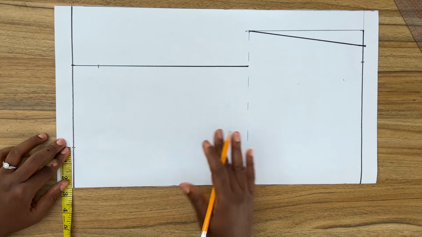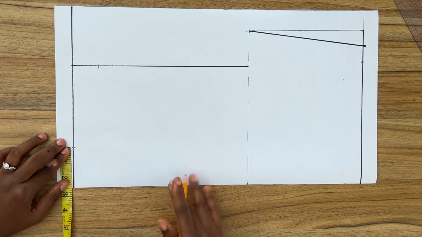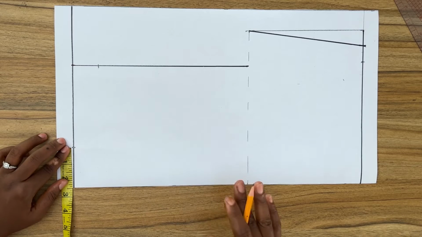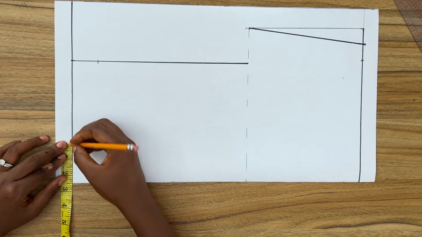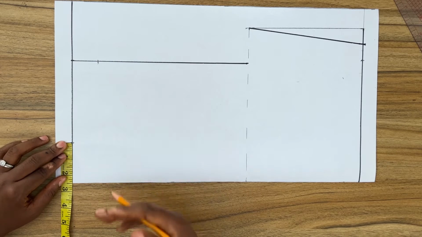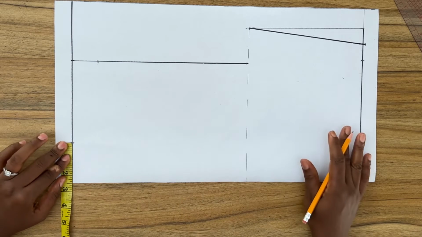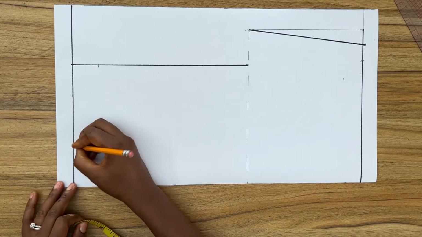Okay. It could be more, but it should not be less for all sizes, especially for the front. Okay. If it's less than, you want to make it at least 2.5 inches for the front bodice. So this is my neck width.